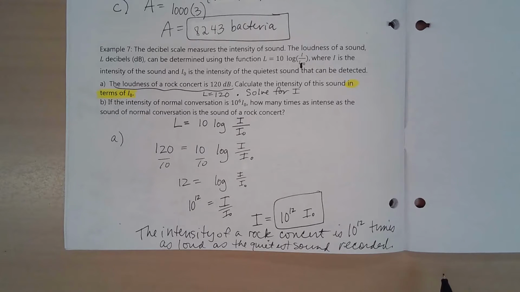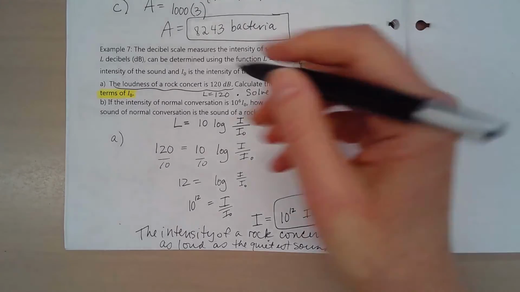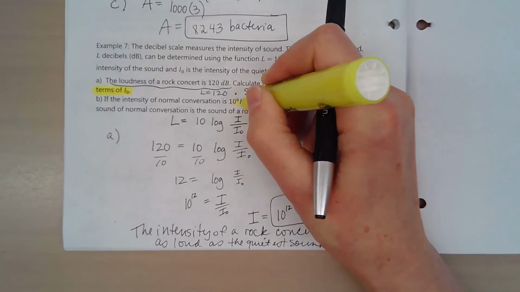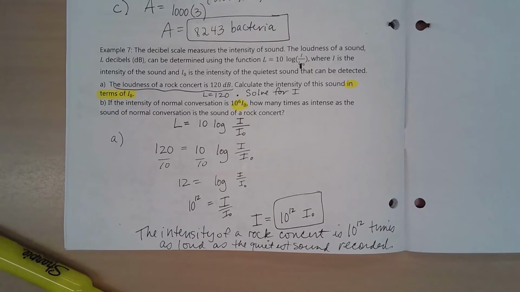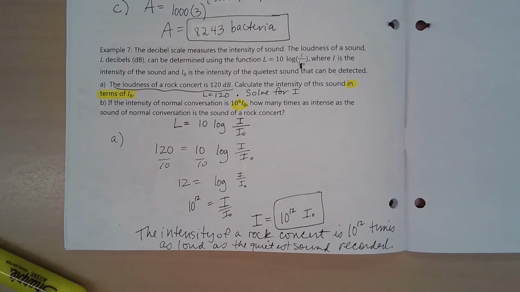Okay, let's do B. If the intensity of normal conversation is 10 to the power 6 I0, see, this is how they're giving you their information. How many times as intense as the sound of normal conversation is a rock concert? How many times more intense is the rock concert compared to the normal conversation?